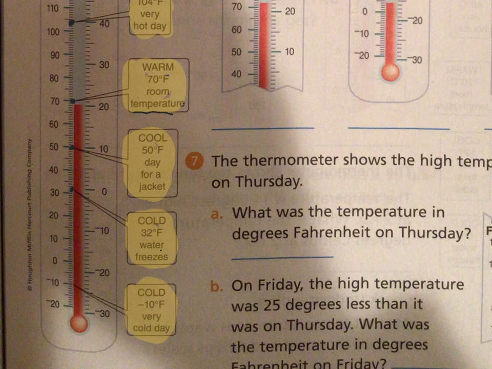All right, our last example that they give is cold. They should say very cold right here. Minus 10 degrees. Actually, they do say down here very cold. So now the dot is below 0. Here's 0. We're below that. We're minus 10. That's why we have the minus sign in front of it. Okay? If we were at this 10 up here, that would just be 10 degrees, but we're minus 10.